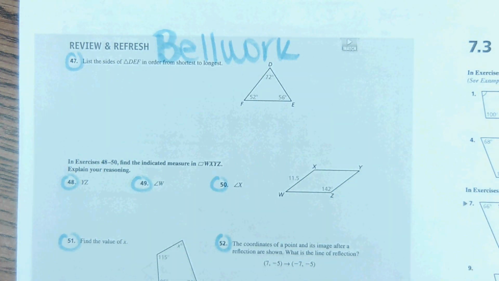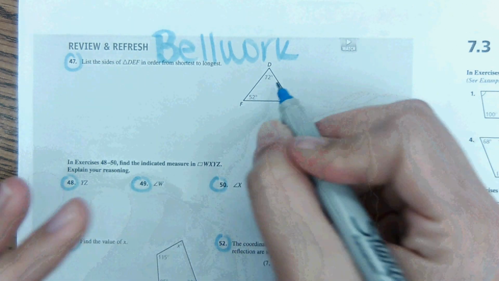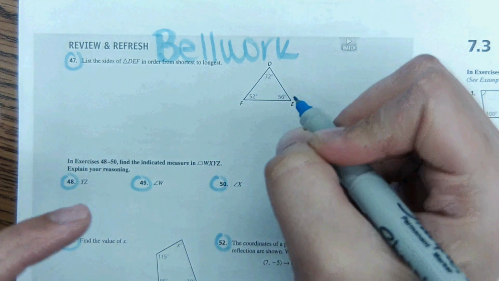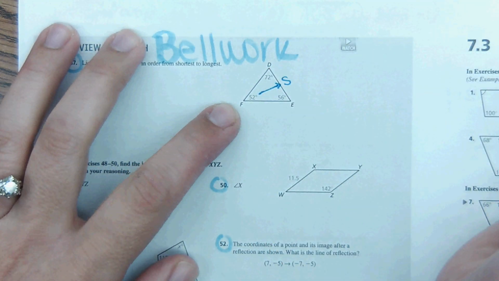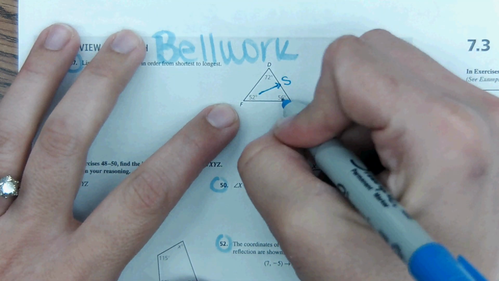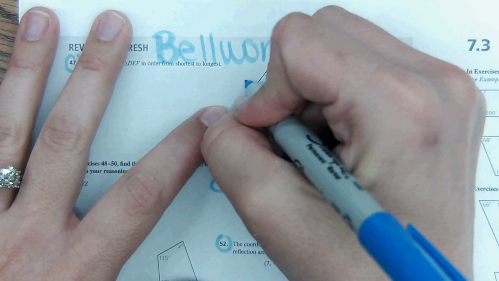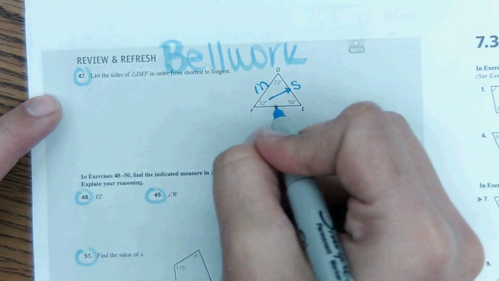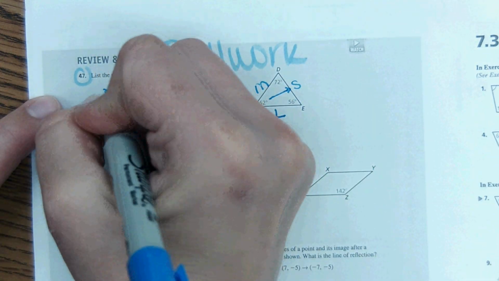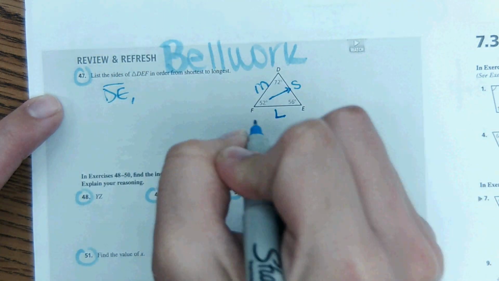It says list the sides of triangle DEF in order from shortest to longest. So it shows the angle measures, and remember the side lengths correlate to those angle measures, so the smallest angle opposite that will be the shortest or smallest side. And then opposite this is your medium size angle, so this will be your medium length side, and then across from this will be your longest, largest, biggest side.